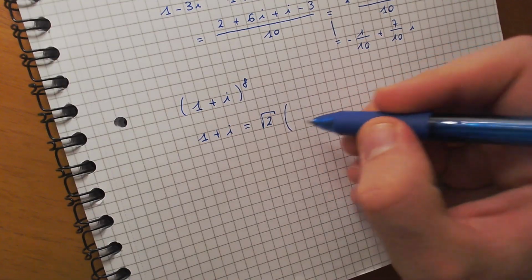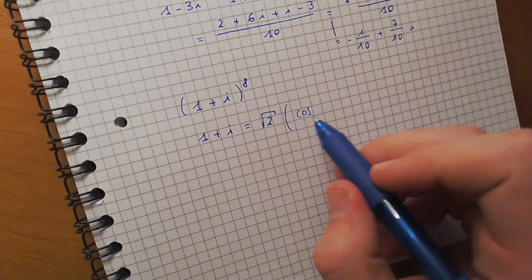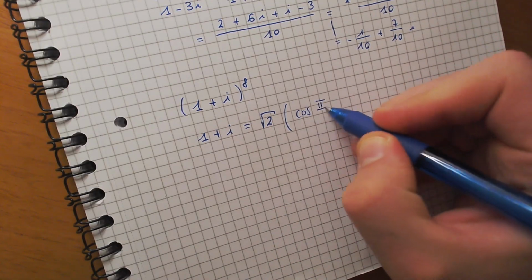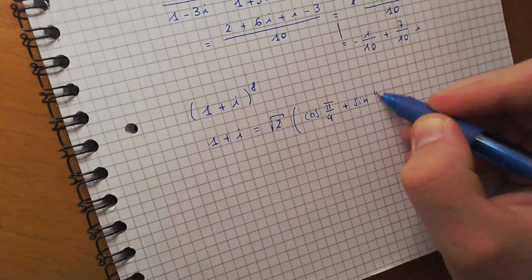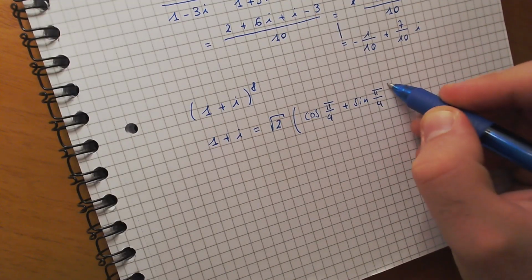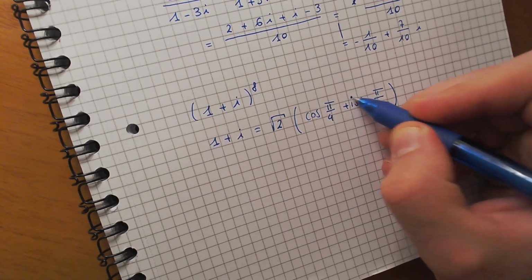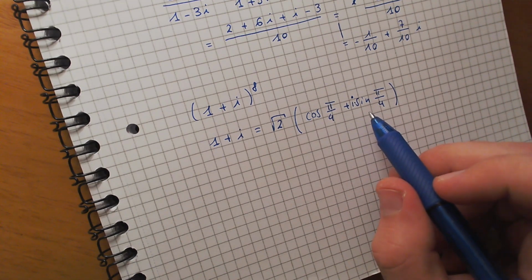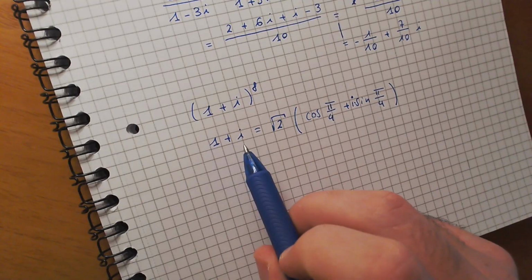And then we have to consider the cosine of the argument, which is pi fourth, plus sine of the argument, which is pi fourth again. Okay, and times i, obviously, here. Okay, so we basically wrote our complex number in another form.